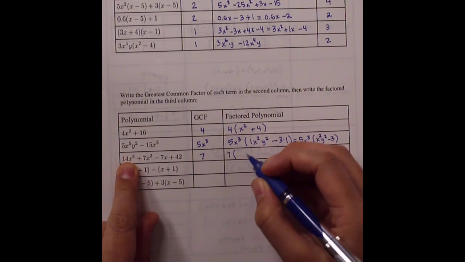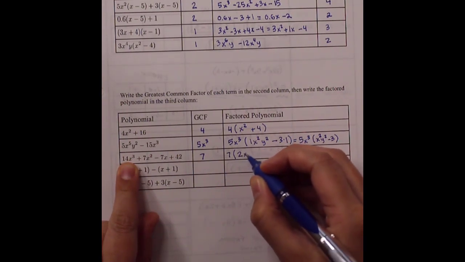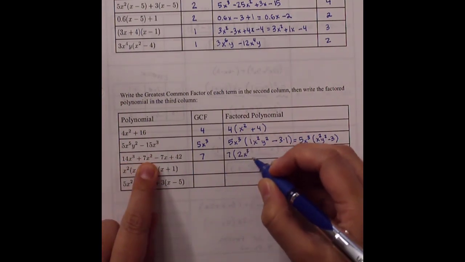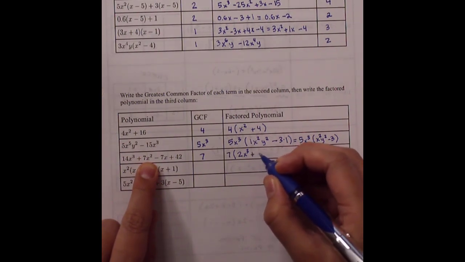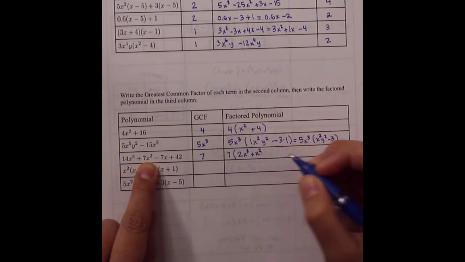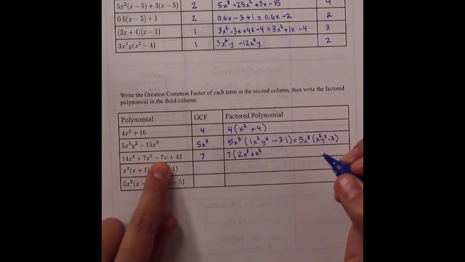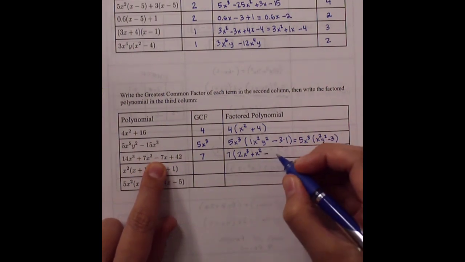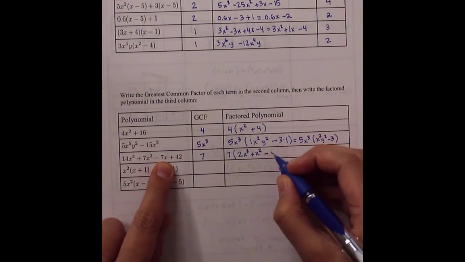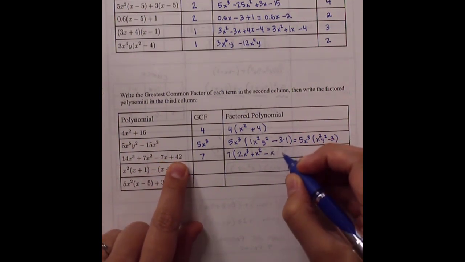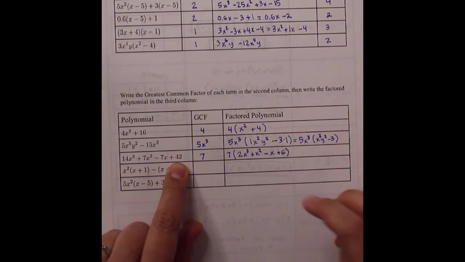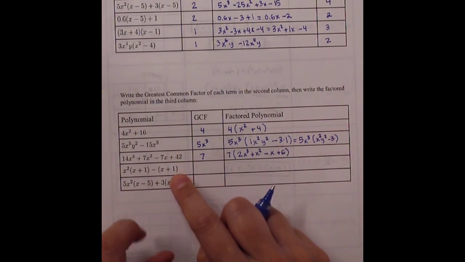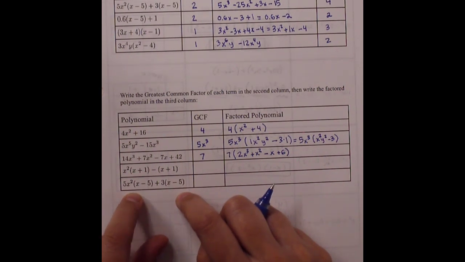The first term, 14 divided by 7 is 2, and we have x cubed. The second term, factor out the 7 or think of dividing by it. You're left with 1x squared. I'm just going to write it as x squared. Third term, divide by 7, and you're left with negative 1, but there was still an x, so negative x. And then the last term, divide by 7, you're left with positive 6. And there it is.